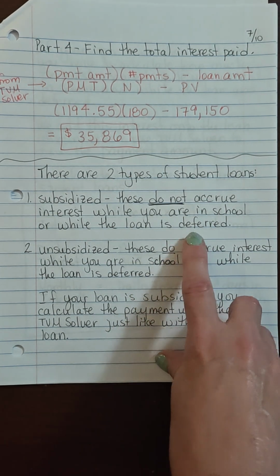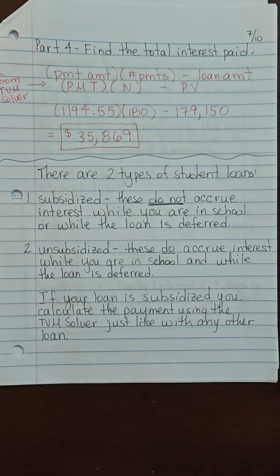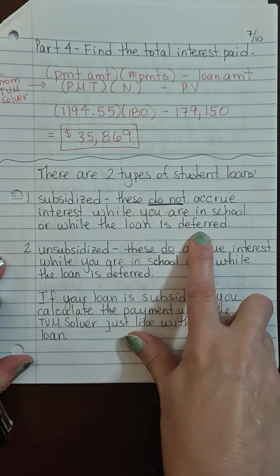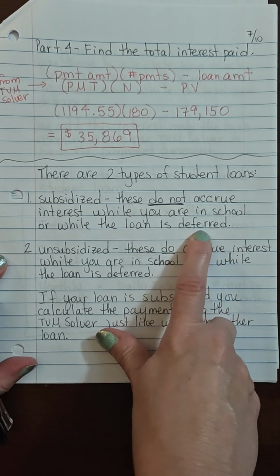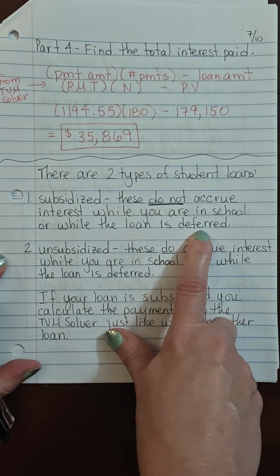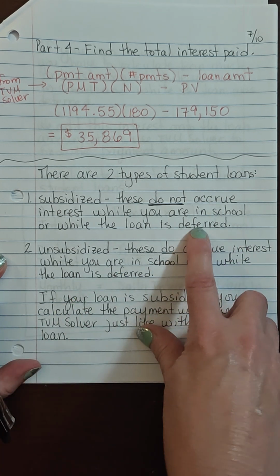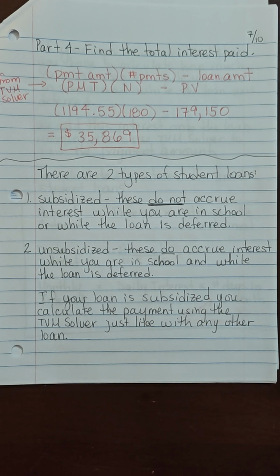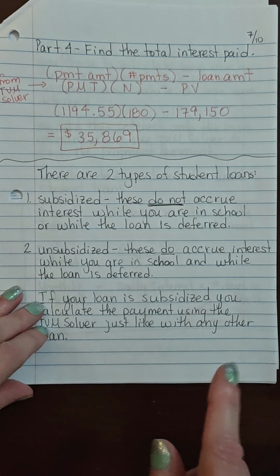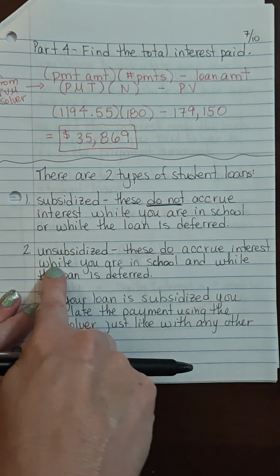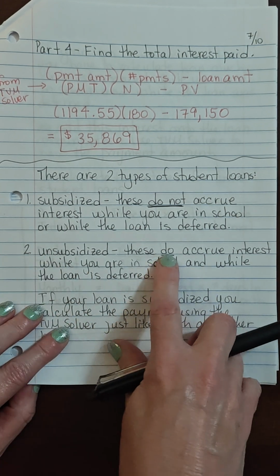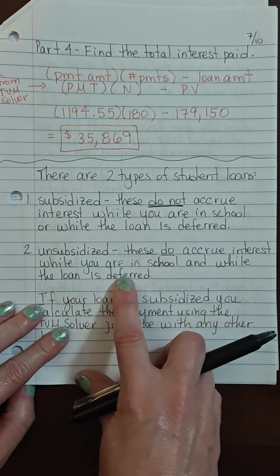So deferred means that the loan is not being paid back for some reason. A lot of times when you first get out of school and you graduate, you can say, hey, I'm not going to pay this back for 6 months. They'll give you that grace period to go ahead and find a job, and it's called a deferment period. So really, we're going to focus on the unsubsidized because these are going to accrue interest while you're in school and while the loan is deferred.